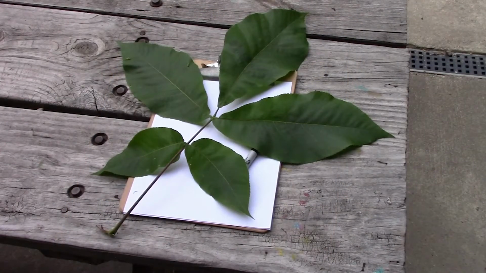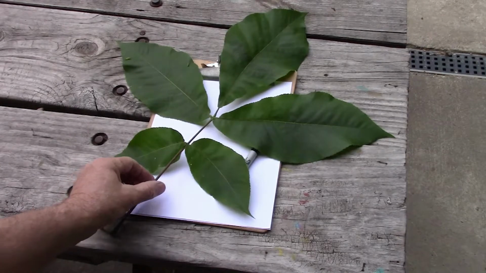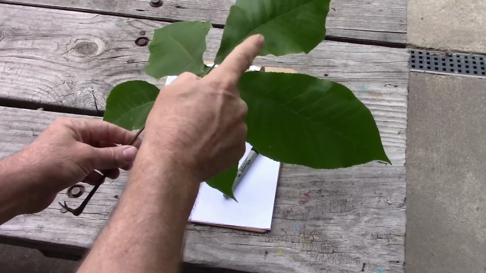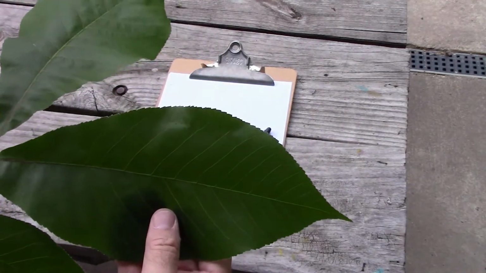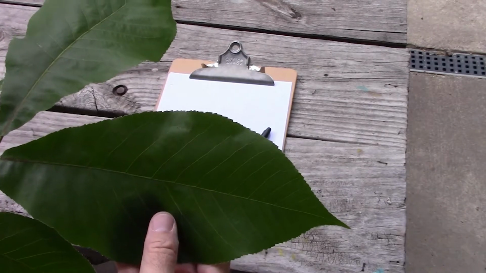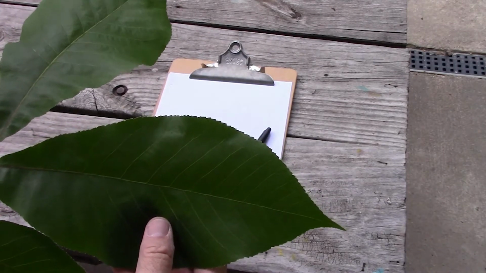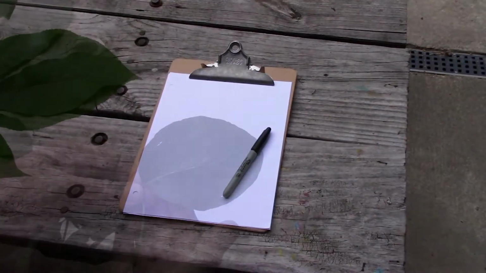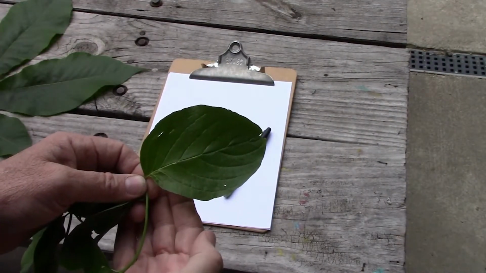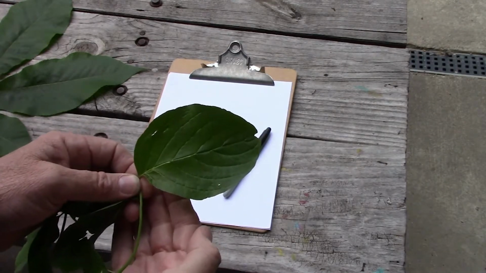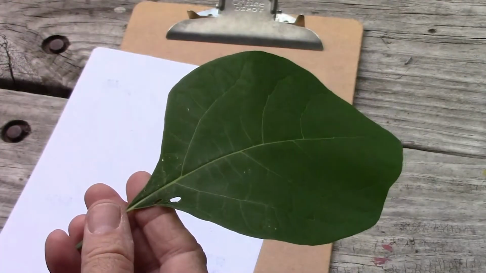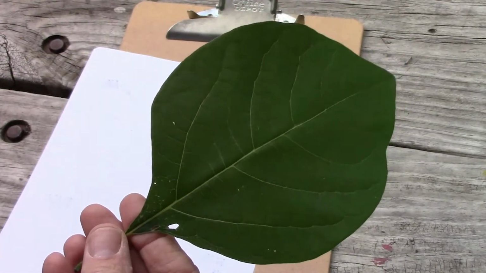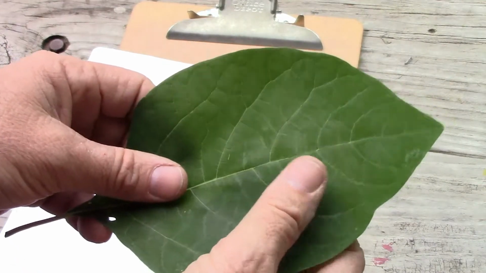Here's another compound leaf. This leaf comes from the shagbark hickory tree. And if you take a close look at these leaflets, or the edge of the leaflet, or the margin as we called it, you can see it has tiny little sawtooth-like teeth. Other leaves, like this leaf from a flowering dogwood, has a smoother edge, or margin as we called it. Some leaves, like this sassafras leaf, can be very smooth.